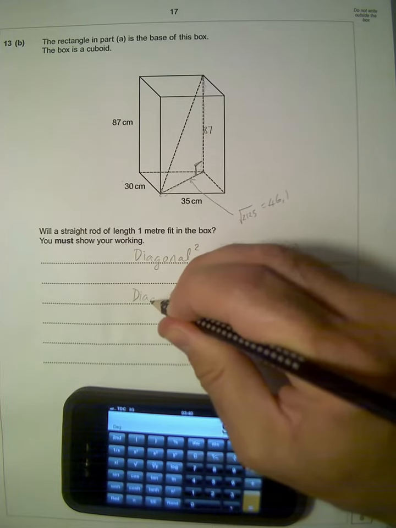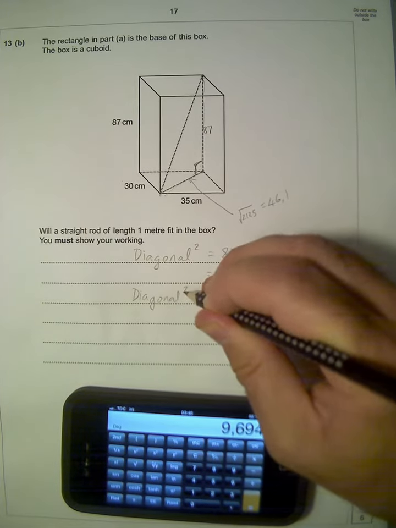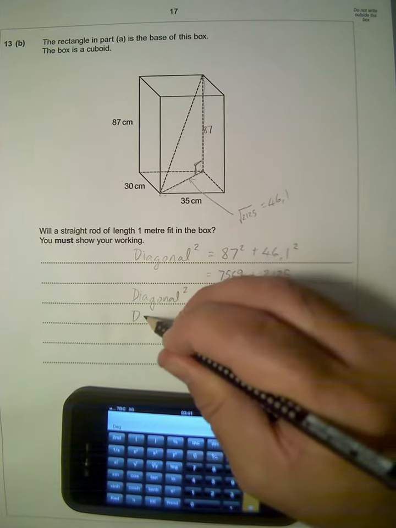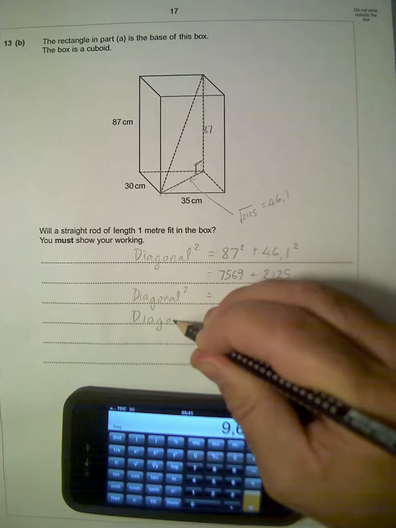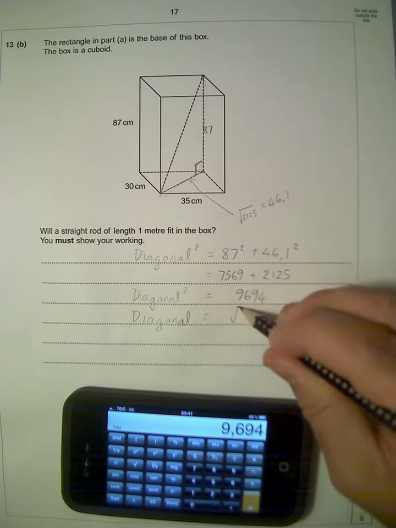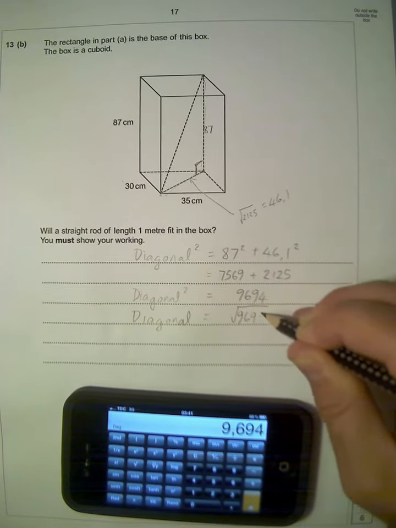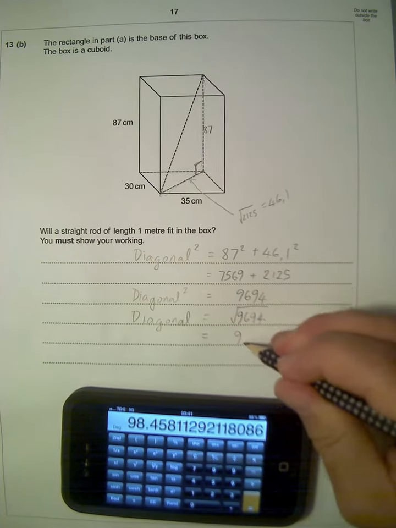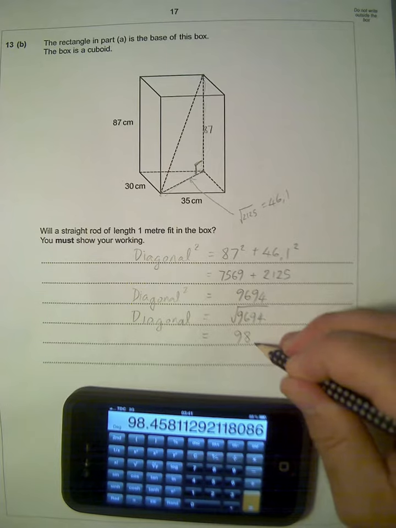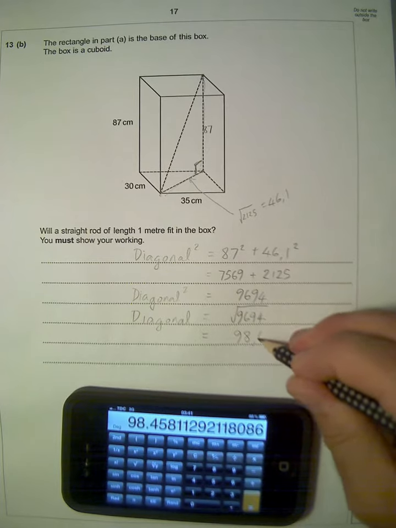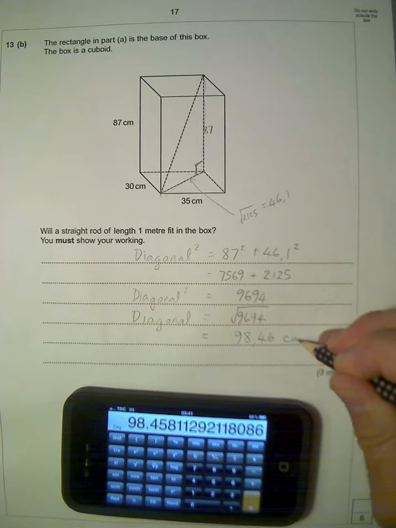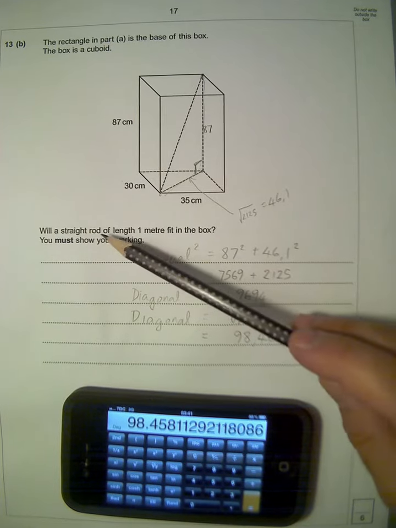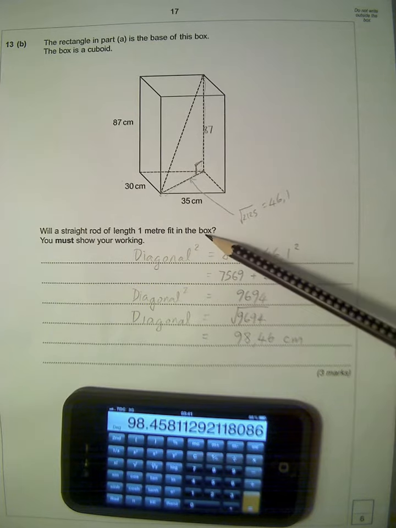So the diagonal squared is 9694. So the diagonal itself is the square root of that, which is 98 point something, I'll round that to 98 centimeters. So the question is, will a straight rod of length 1 meter fit in the box?